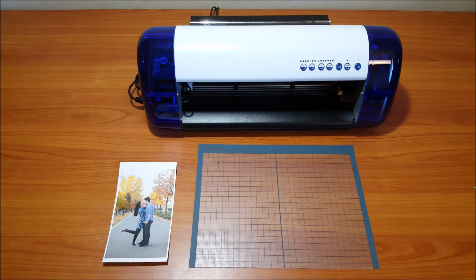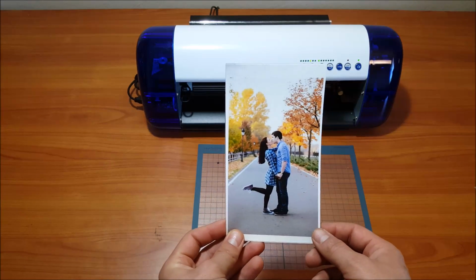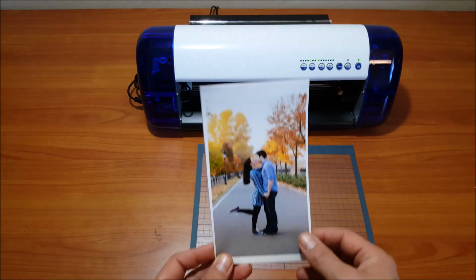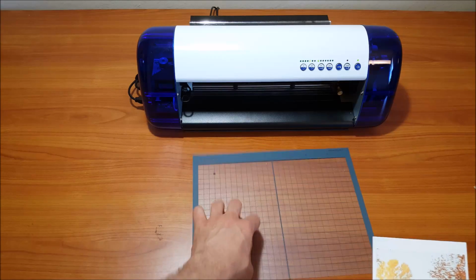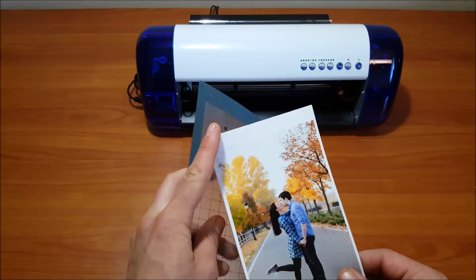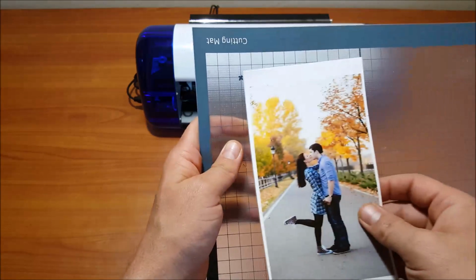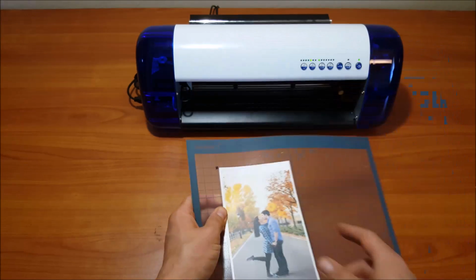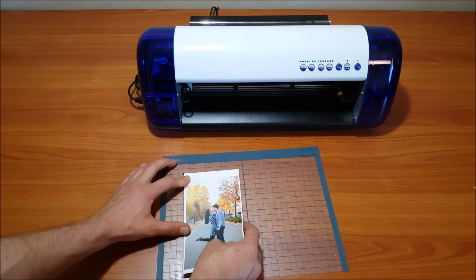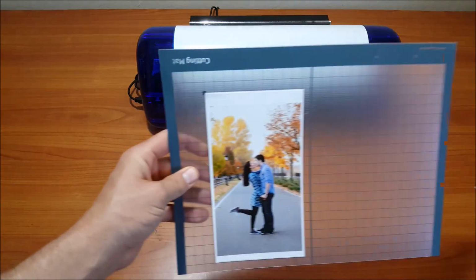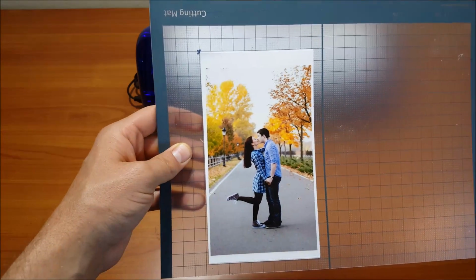Okay, we've now designed our photo, we've printed our photo, we've laminated it, and now we're down to the last 2 steps, which is cutting and then just applying. So what I want to do now is take my designed, printed, laminated photo and stick it right to our sticky mat to put through our cutter. You just take the top left corner of the photo, find the little X mark on the sticky mat and stick it right to the top. You can follow the grid lines so that it's a perfect 90-degree angle and ready to insert into the cutter.